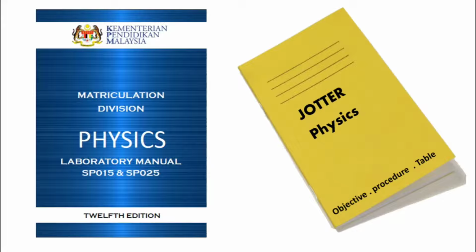Make sure you have with you the lab manual and open them to page 24 on the experiment standing wave. And also, you are going to need your jotter to jot down information and tips as you go along with the video.